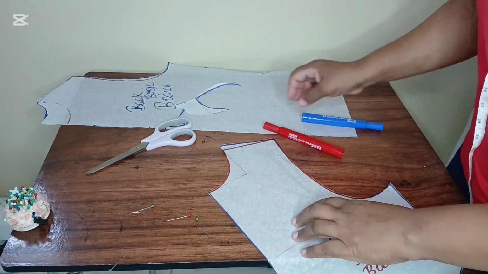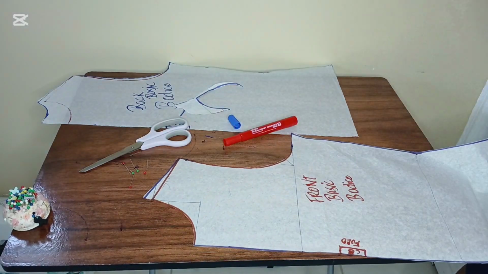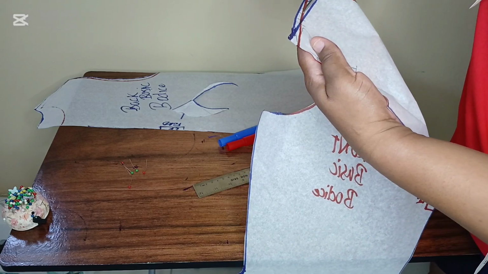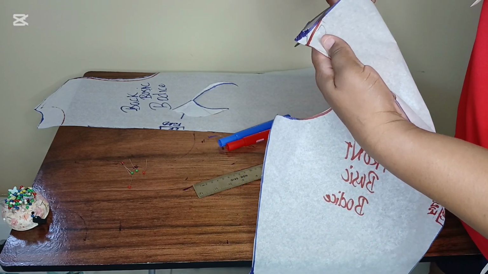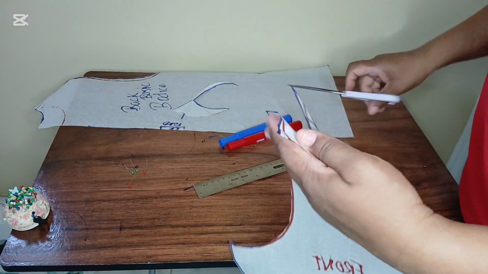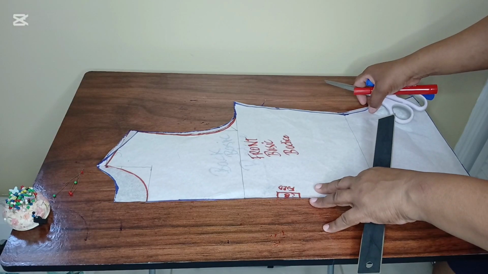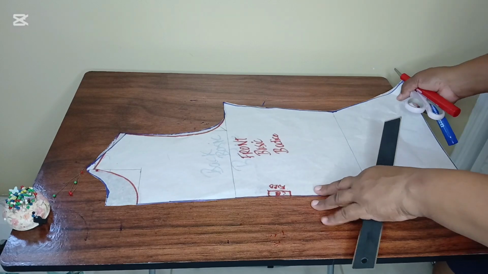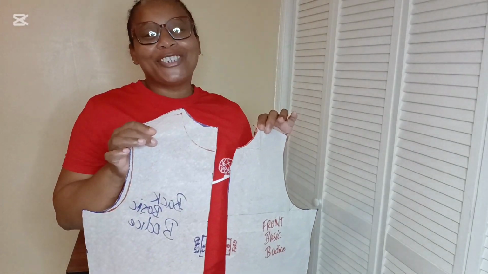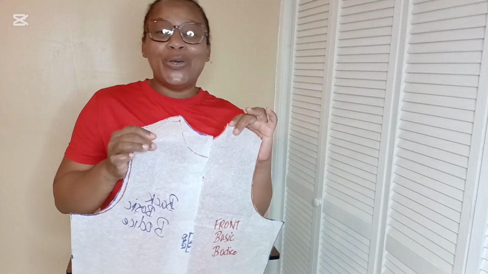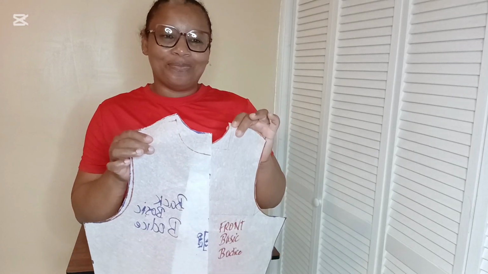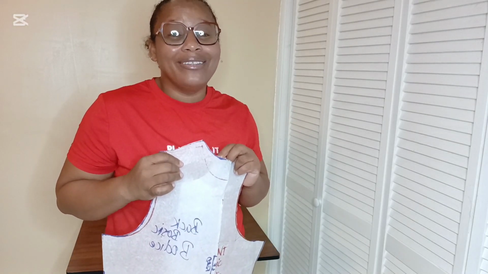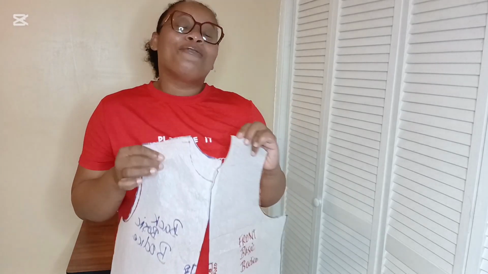For the front pattern, I'm going to measure down 1/2 inch, and that's just for your top to fit right on your body, so it wouldn't have a tendency to try to go back, but it'll stay forward. That is our back and our front bodice pieces. And voila! You have just drafted your very own dartless bodice pattern. Tell me, how do you feel? Now you can use this pattern for t-shirts, simple tops, or even modify it for a dress.